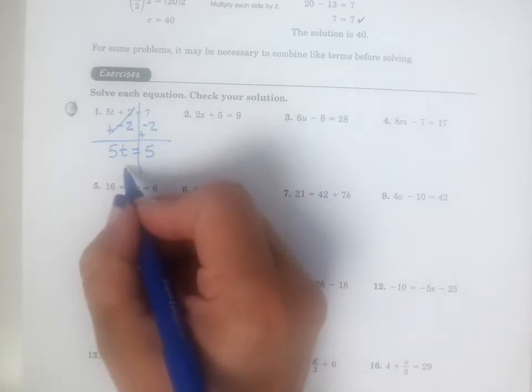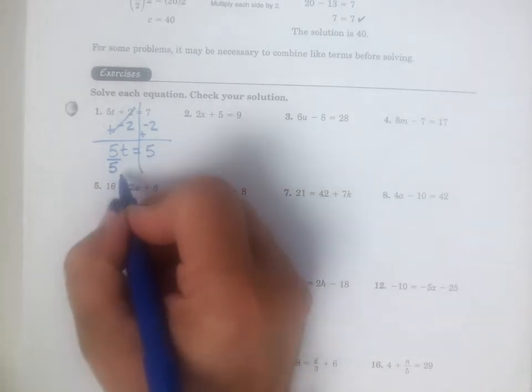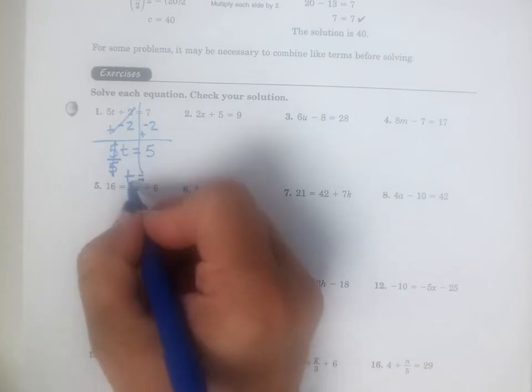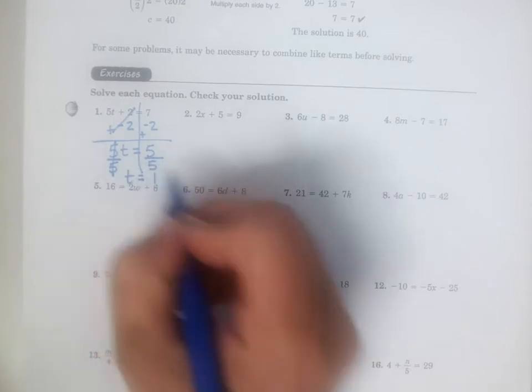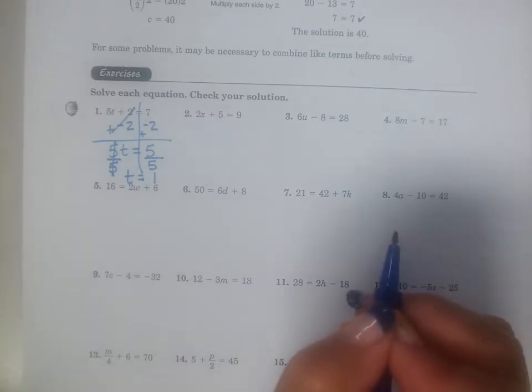I now am left with a multiplication. I undo multiplication with division. So to get the number to cancel out, you have to divide it by itself to get 1t. And if I divide 5 on one side, I have to divide 5 on the other side. 5 divided by 5 is 1.